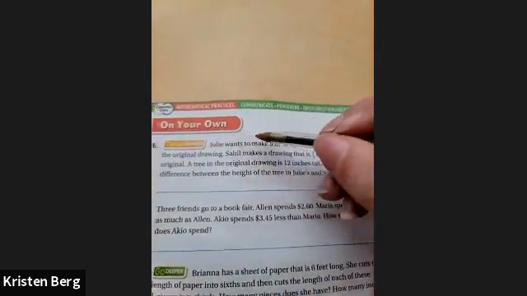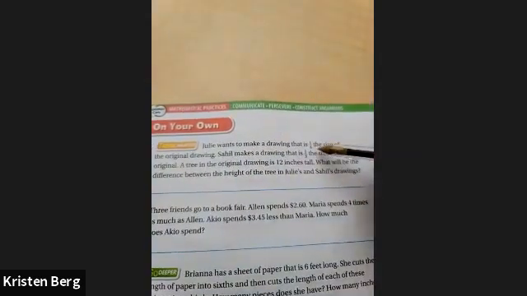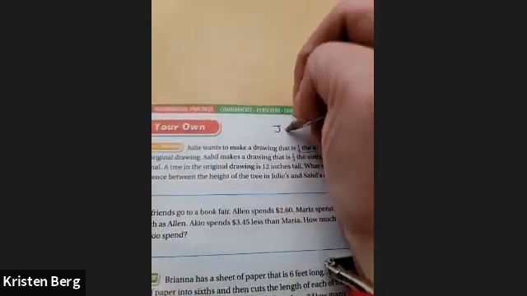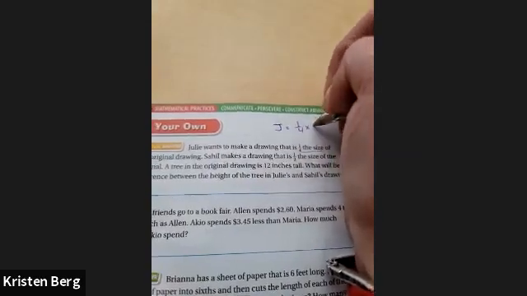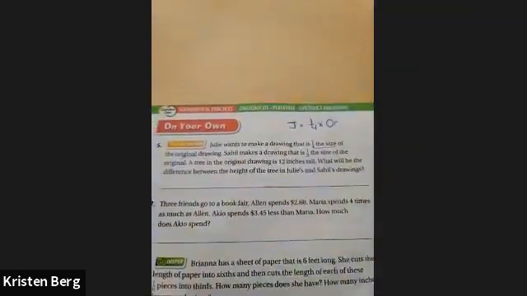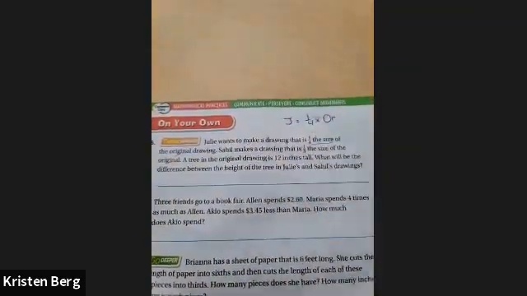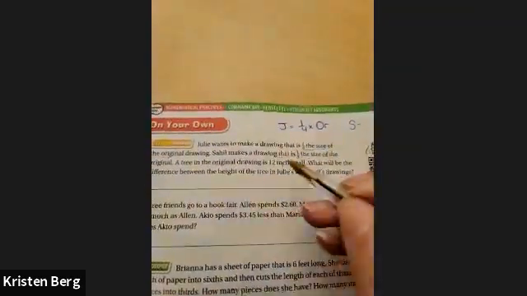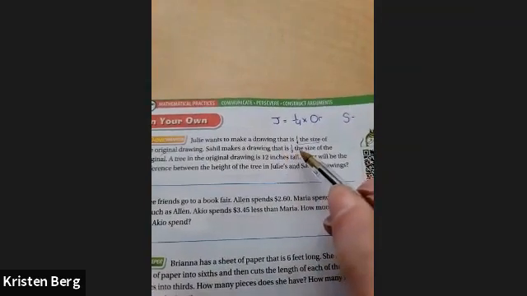So what you should be doing is listening to key things here. It says Julie wants to make a drawing that is 1/4 of the size of the original. So Julie is going to do 1/4 of the original. And over here, it says Sahil, so S for Sahil, makes a drawing that is 1/3 of the size of the original.